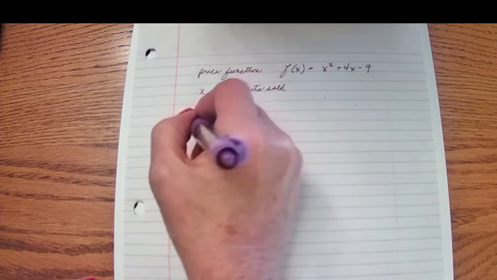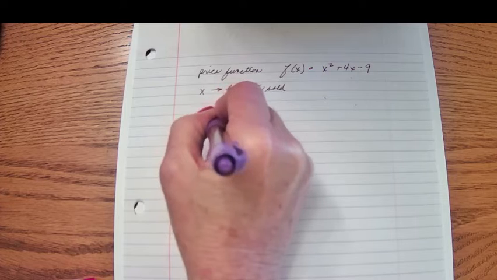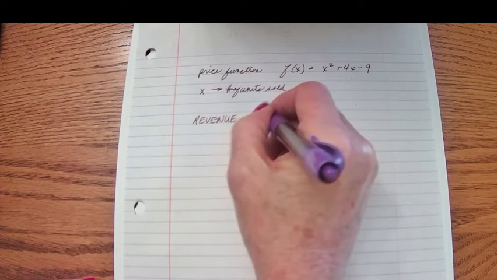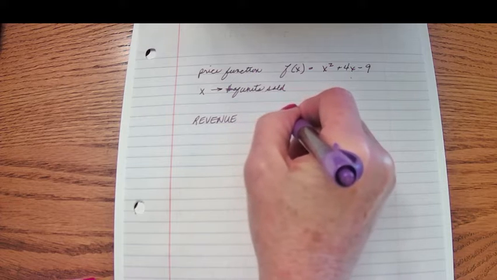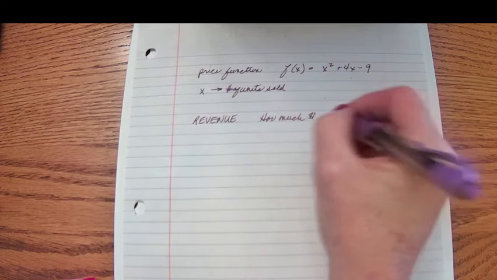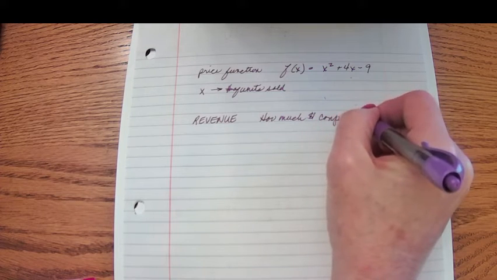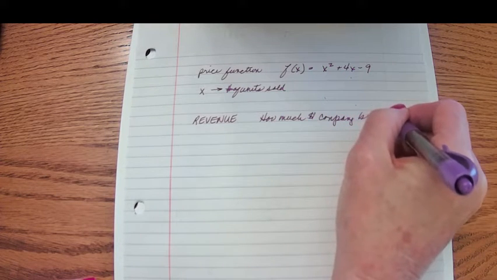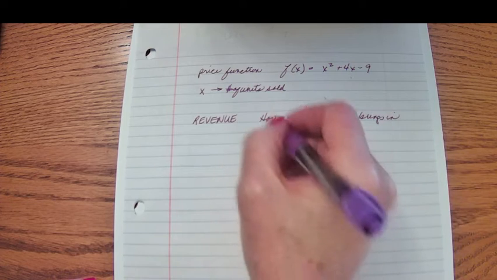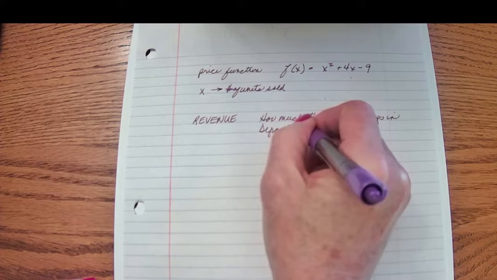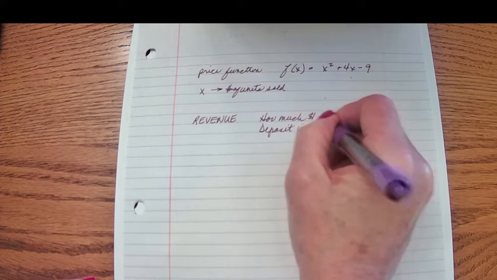All right, revenue. Revenue is how much money the company brings in. In other words, what they can deposit in their checking account.